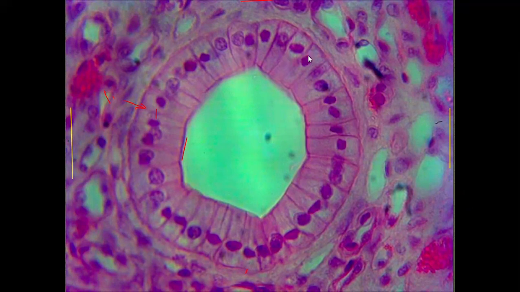Another one. Opposite, of course, is its opposite. Where? Okay, very good. So you're right in the polarity. This is the apical, and this one is the basal surface.